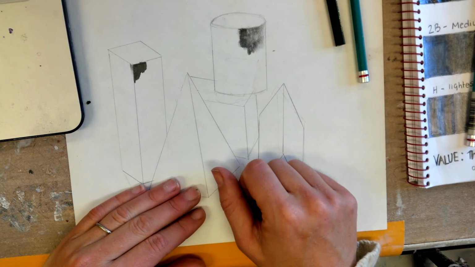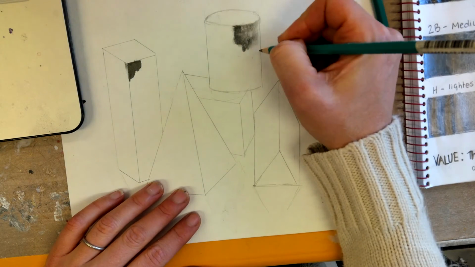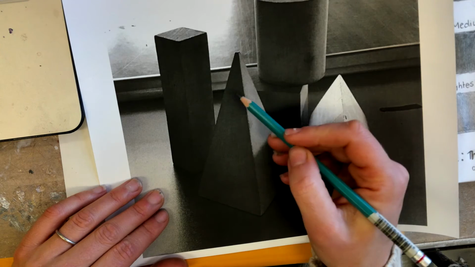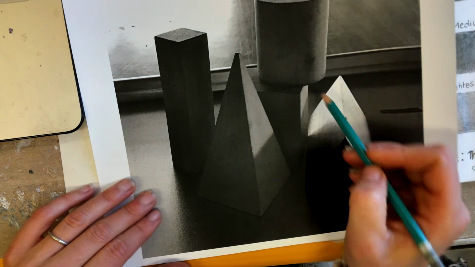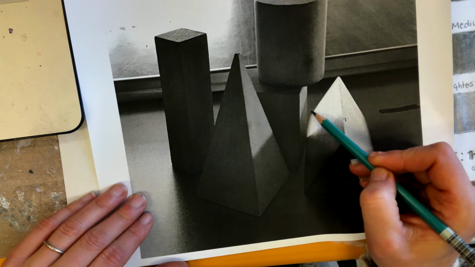One thing I want you to avoid when doing this is thickly outlining your objects with a thick, dark pencil mark. You can see none of my objects are actually outlined with a dark line. In fact, for many of them, the background is darker, and that is why you see the edge of the object. So no dark outlines on your objects.